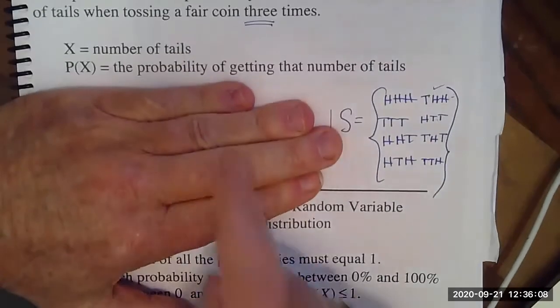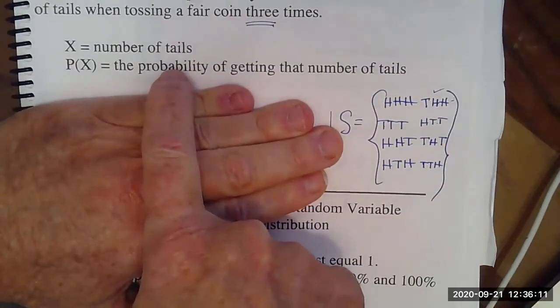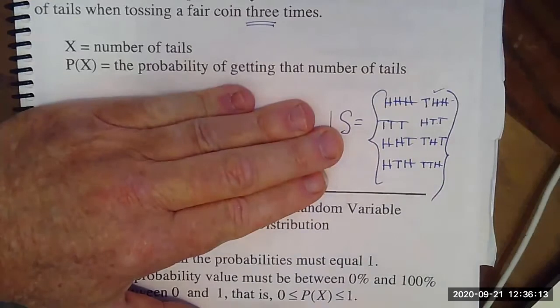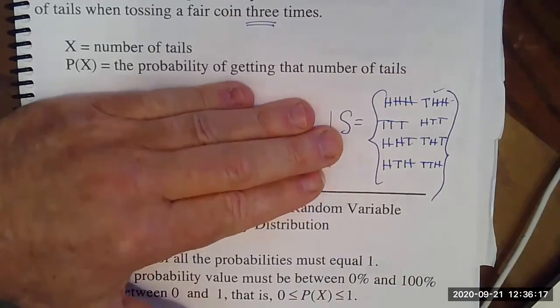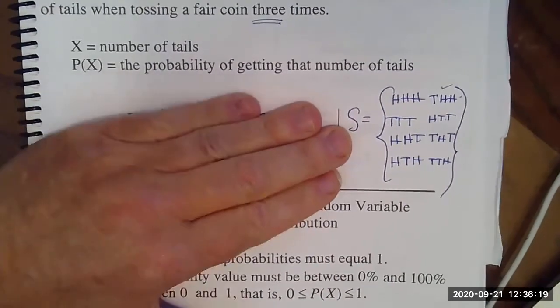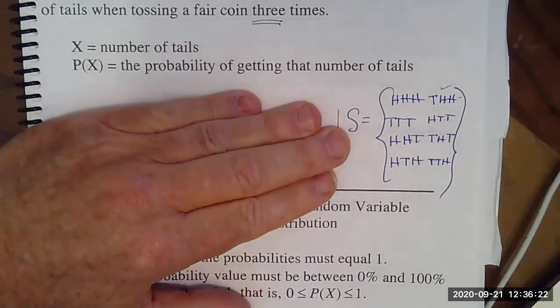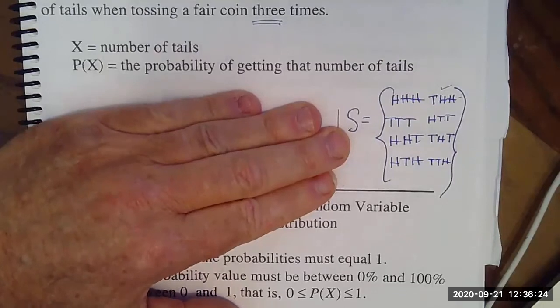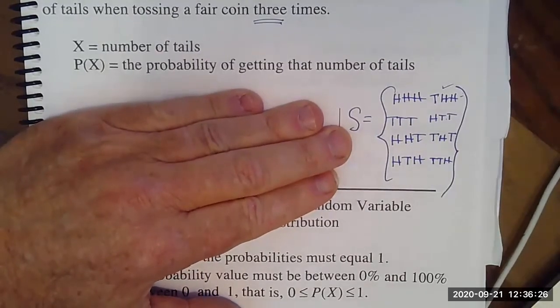Someone's got to tell you, or you're going to have to come up with a scenario. Hey, I'm going to flip 3 coins. Hey, I'm going to have 3 kids, and let X be the number of boys. So how many boys could I have? I could have no boys, 1 boy, 2 boys, or exactly 3 boys.